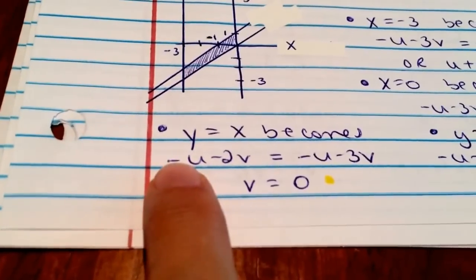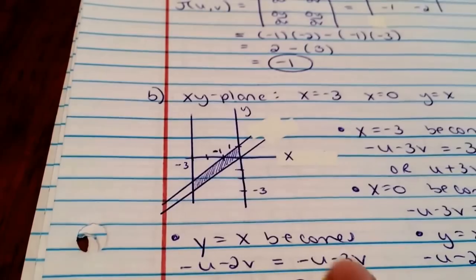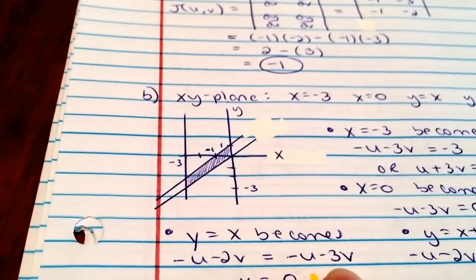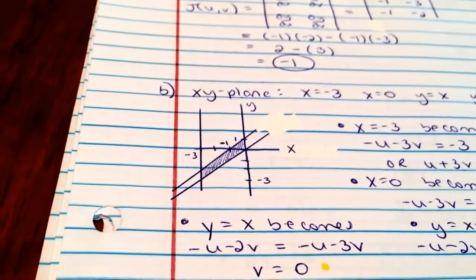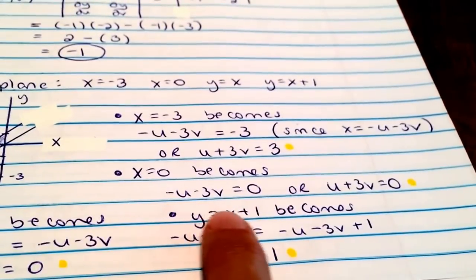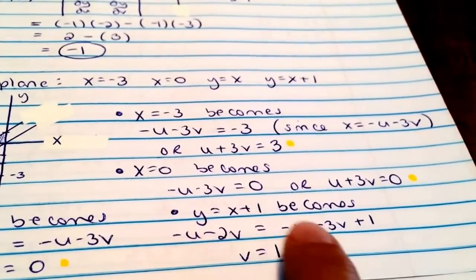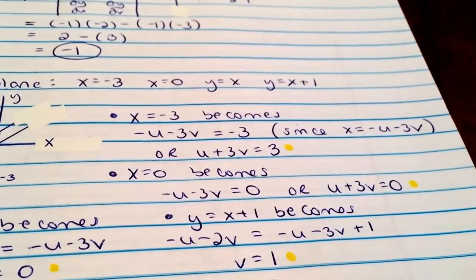Okay, y equals x. Go back up here, here's y. So you take this and put it in place of the y. And then we already knew this was x. Notice what happens when I try to simplify it: I get v equals 0. So that's going to be nice and easy. And then y equals x plus 1. Here's my y, here's my x, plus 1. Clean it up a little bit, and I get v equals 1.